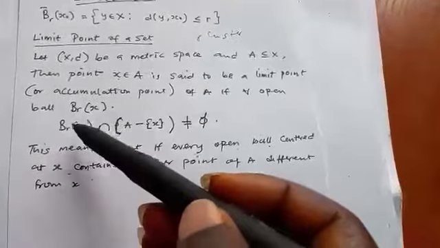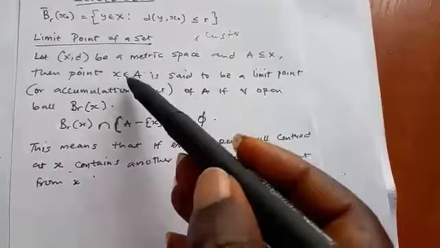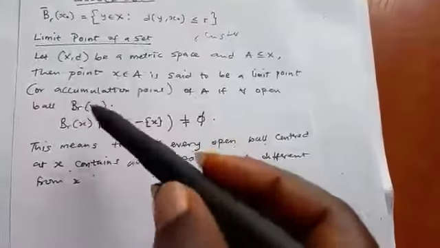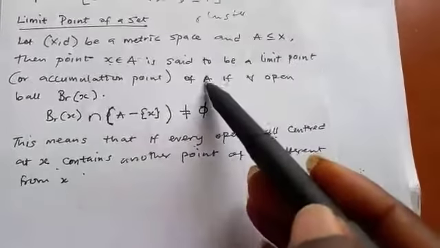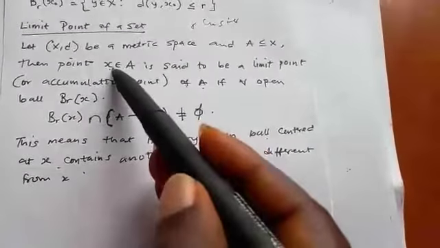And also, the open ball centered on X will also contain another point of A that is not X again.